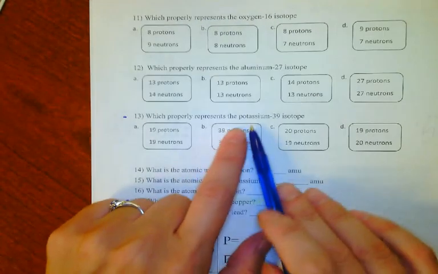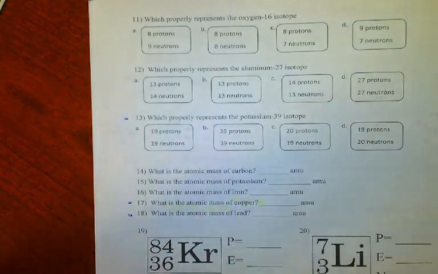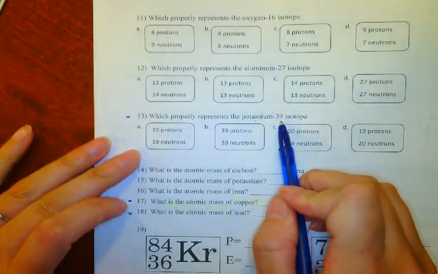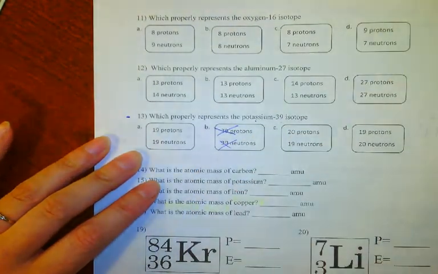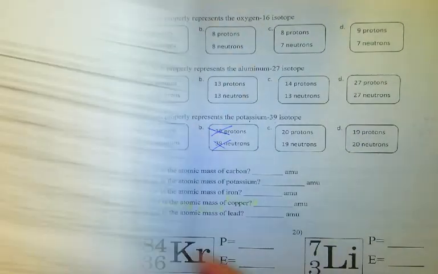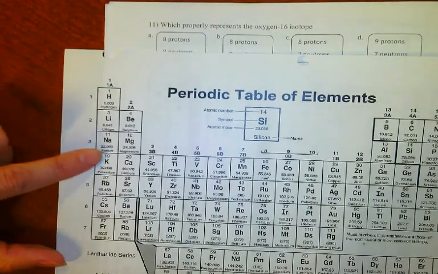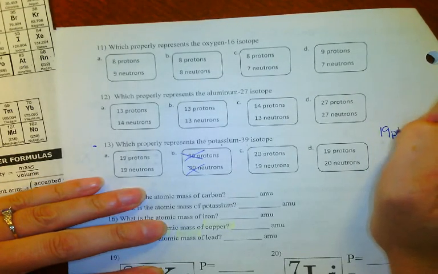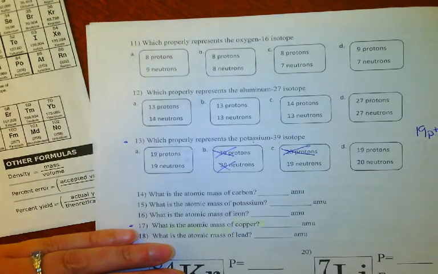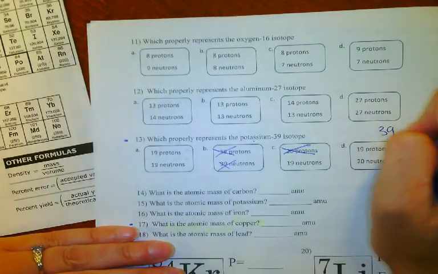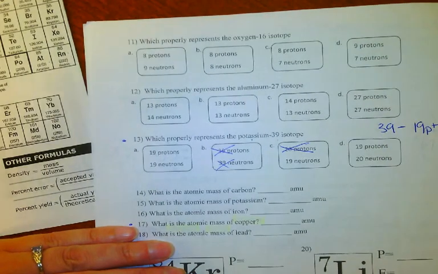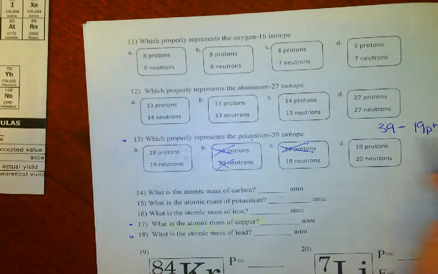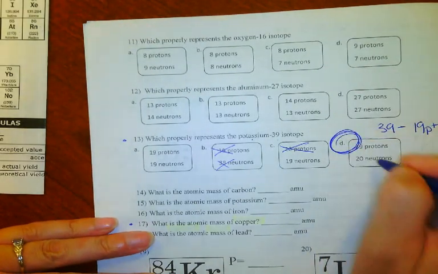Okay. Which properly represents the potassium-39 isotope? All right. Potassium that weighs 39. Which means it does not have 39 protons or 39 neutrons. Okay, the answer is not 39. Potassium that weighs 39, in order to be potassium, has to have 19 protons. So I know that it has 19 protons, not 20 protons. So the total mass, 39, minus my protons equals my neutrons. So in this case, 39 minus 19 equals 20.